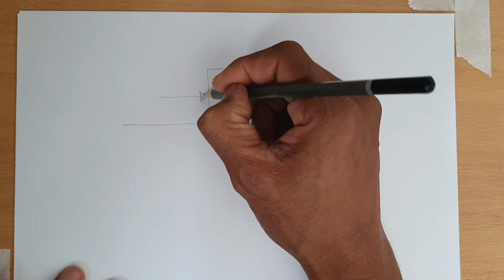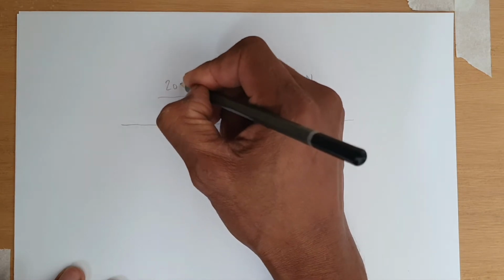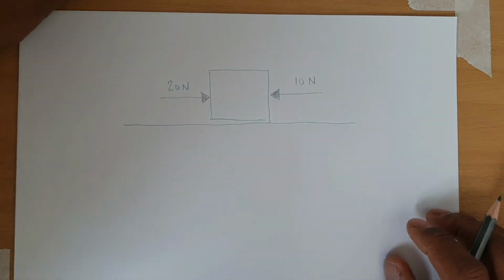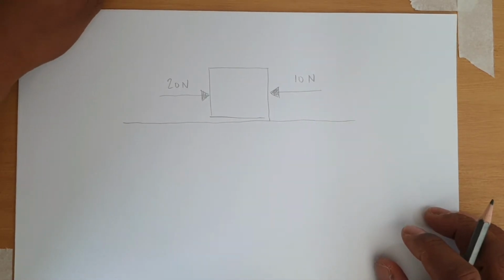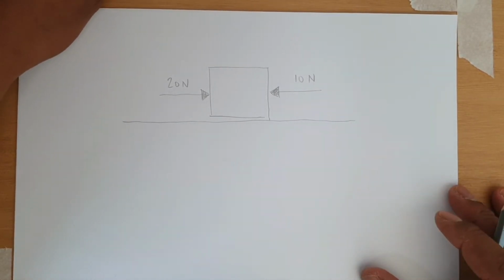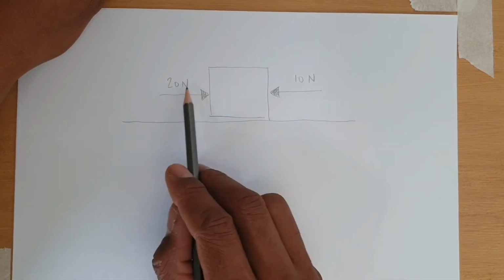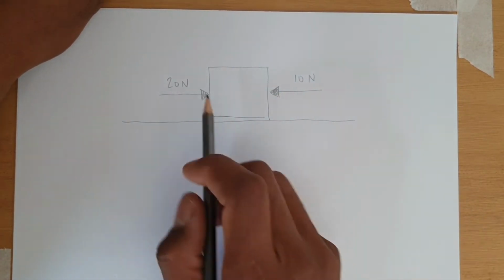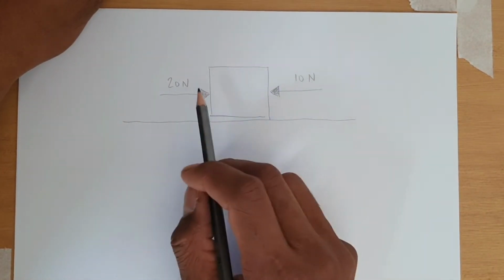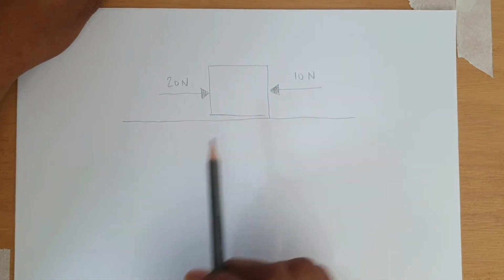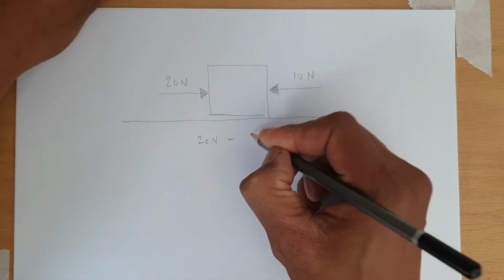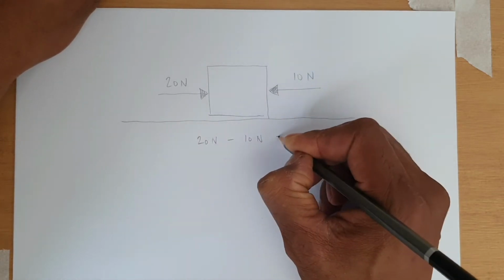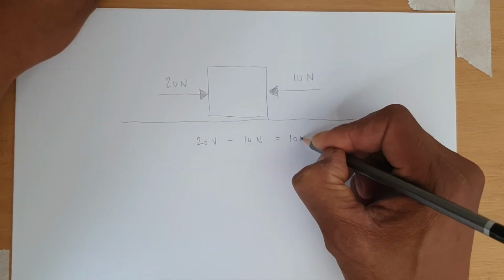Let's make this force a little bit bigger, and let's say that one is 20 newtons. Now the idea of adding forces is so that you can calculate a total force. So if forces act in opposite directions, you subtract one from the other. So if I wanted to add these two forces together, I'd go 20 newtons minus 10 newtons equals 10 newtons.